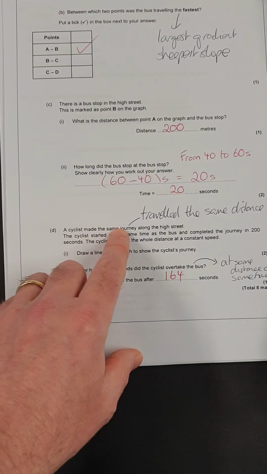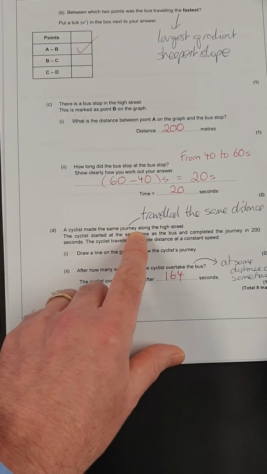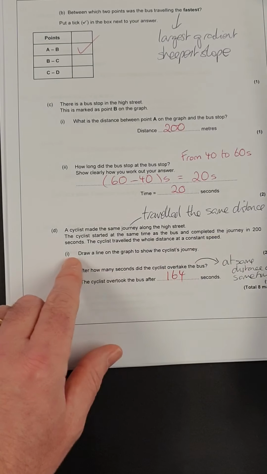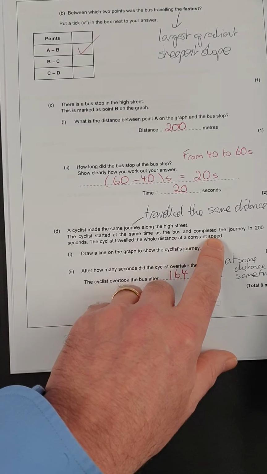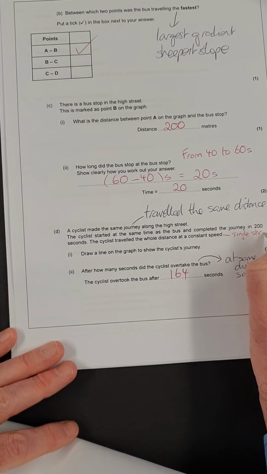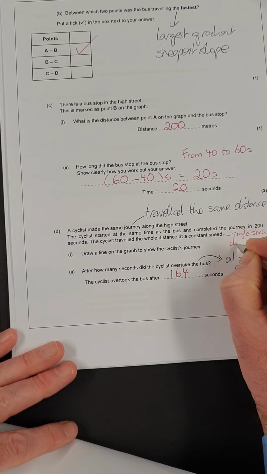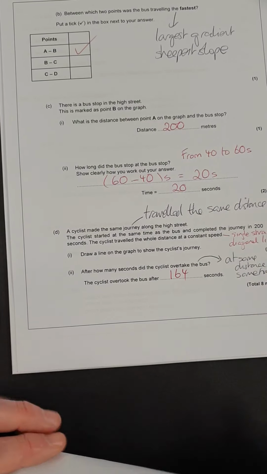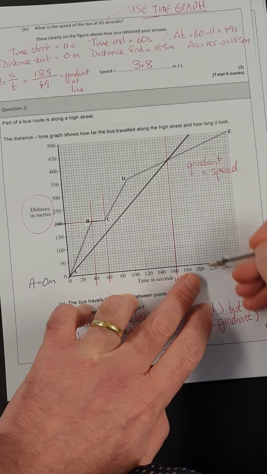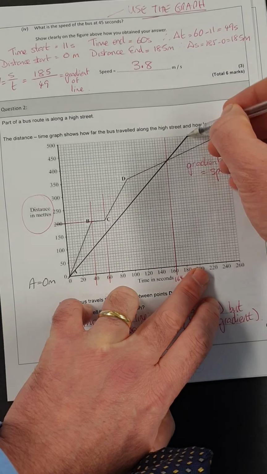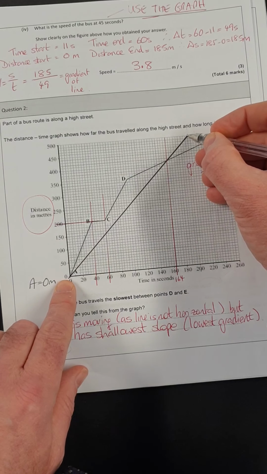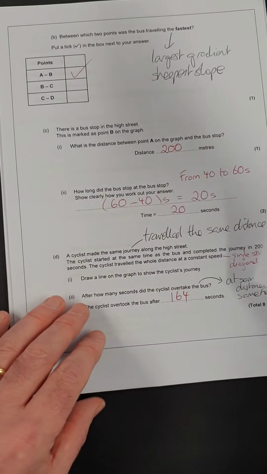They then say a cyclist made the same journey, so that's travelled the same amount of distance along the high street. They started at the same time, so that's going to be the origin, and completed the journey in 200 seconds. And they travelled at a constant speed, so that means we're going to have a single straight diagonal line. So at 200 seconds, I go up from 200 seconds, this is where they finished the journey. They started at the origin, so I draw a straight line between there and there. That's the journey of the cyclist.